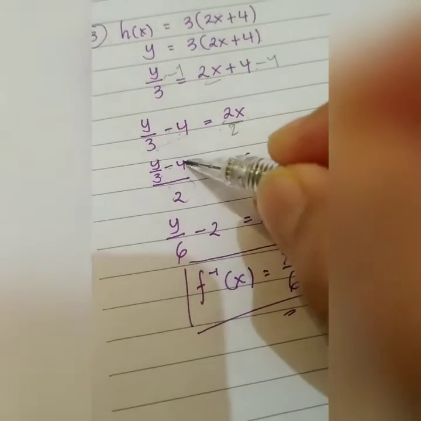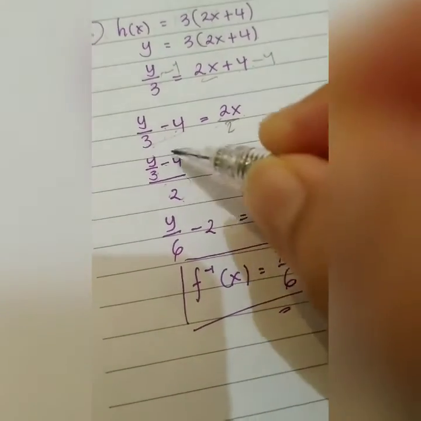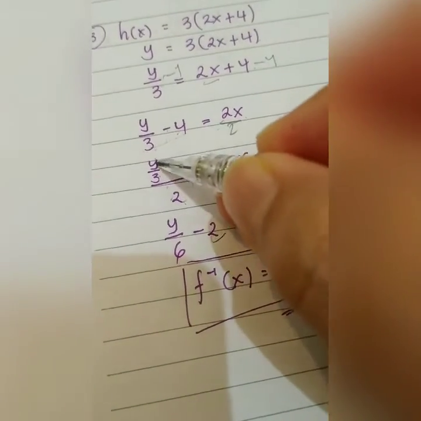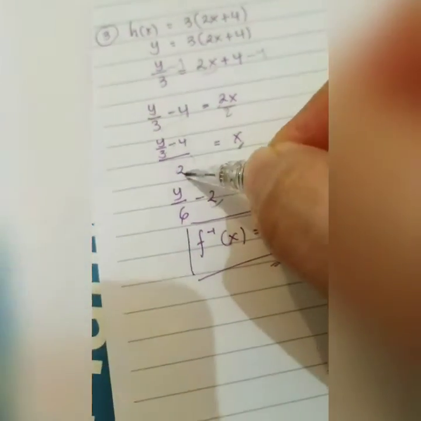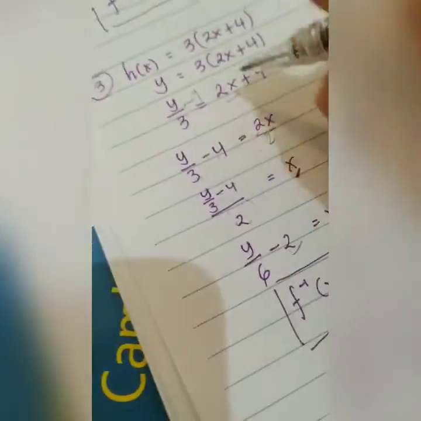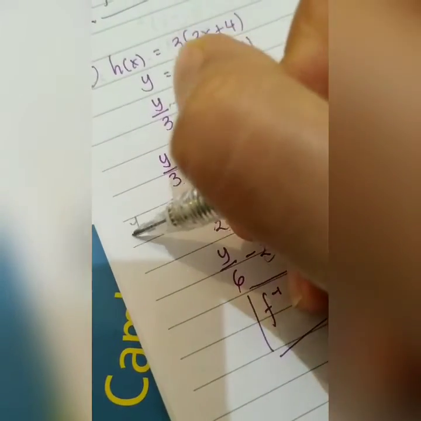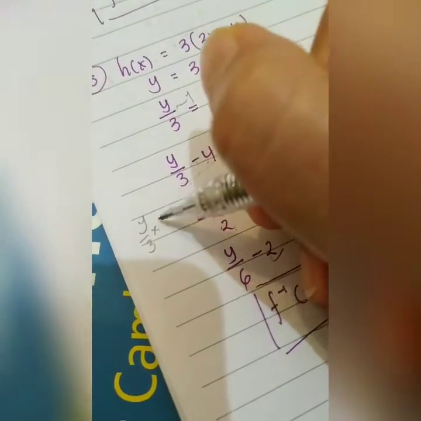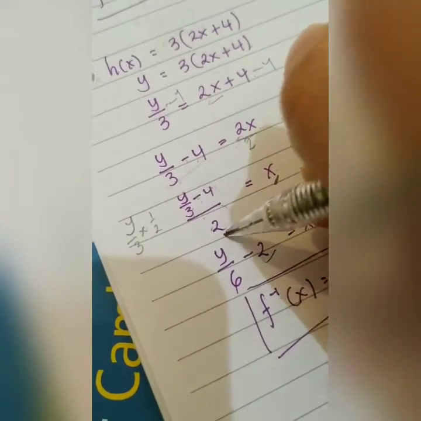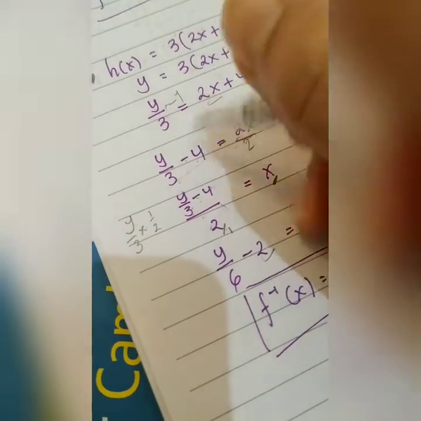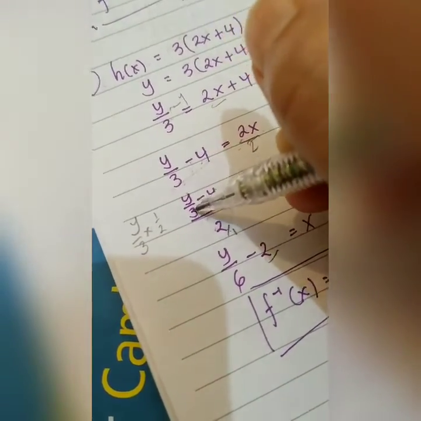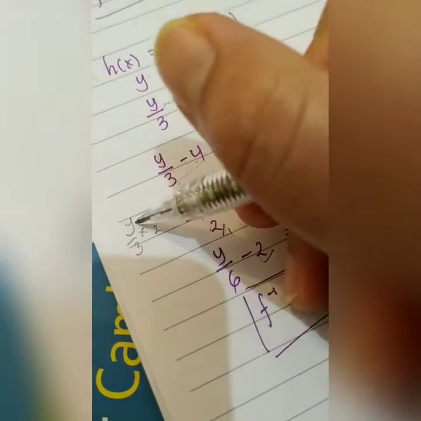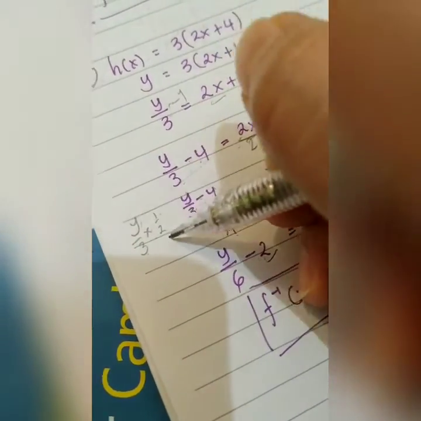You can see negative 4 over 2 is negative 2. And then y over 3 over 2 is the same as y over 3 times 1 over 2, because 2 is equal to 2 over 1. So y over 3 divided by 2 over 1 means y over 3 times 1 over 2, right?